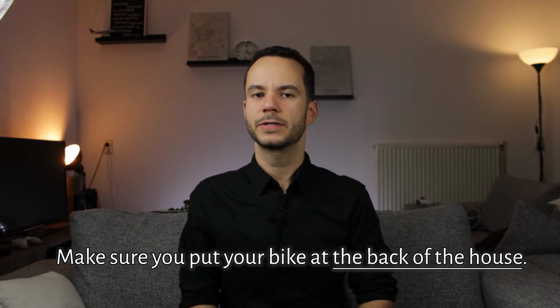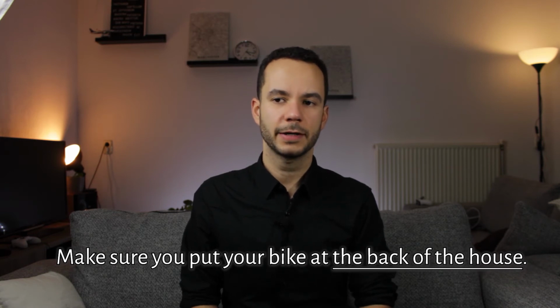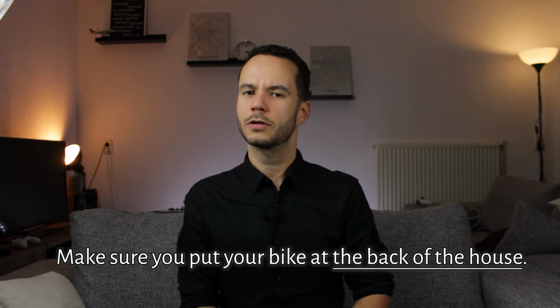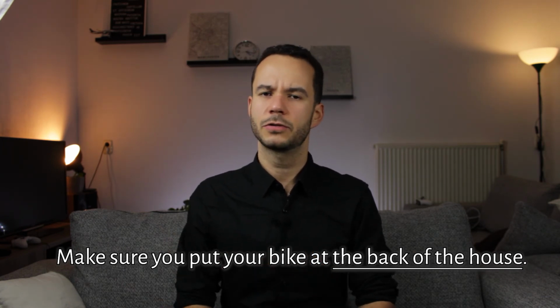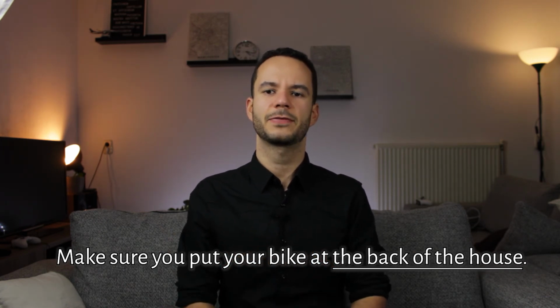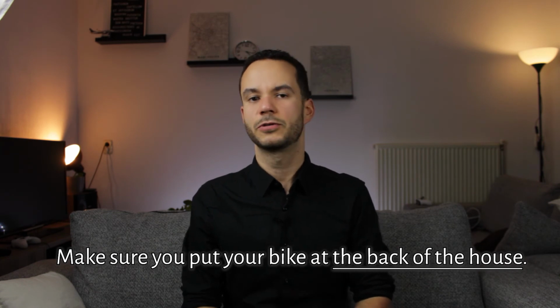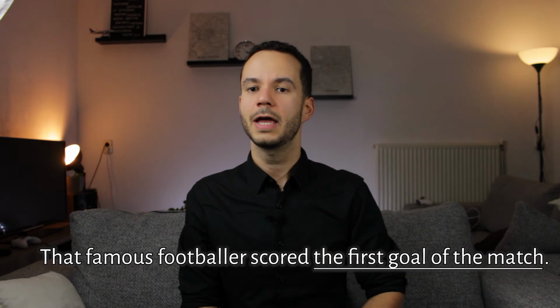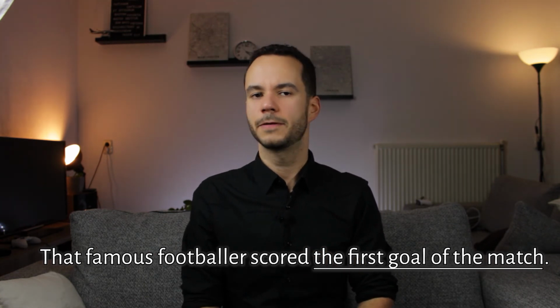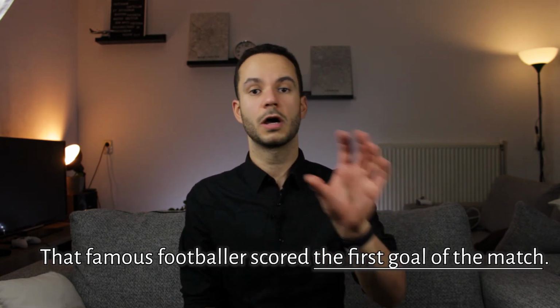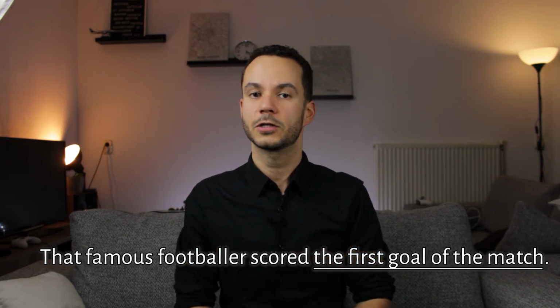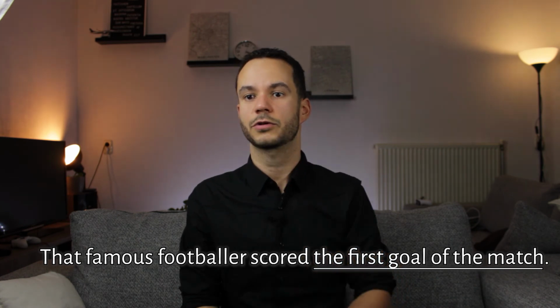The same goes for a sentence like, make sure you put your bike at the back of the house. Because house is inanimate, we don't use apostrophe S. So you don't say something like, make sure you put your bike at the house's back. But you say, back of the house. And the final example, that famous footballer scored the first goal of the match. Goal of the match. Again, both are inanimate and we don't use apostrophe S, but we use this of construction.